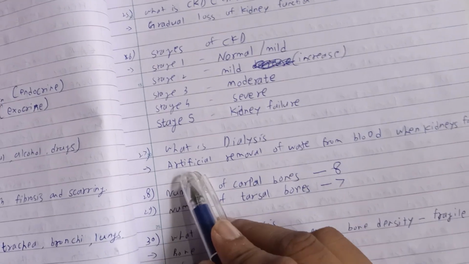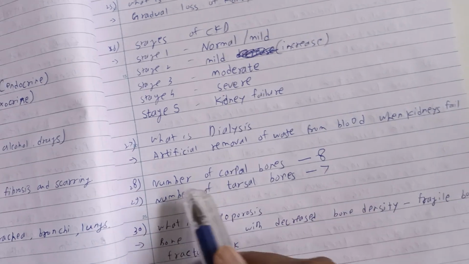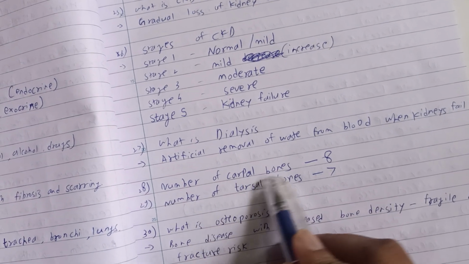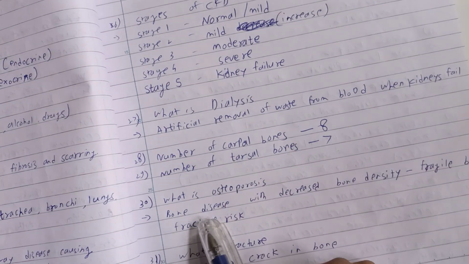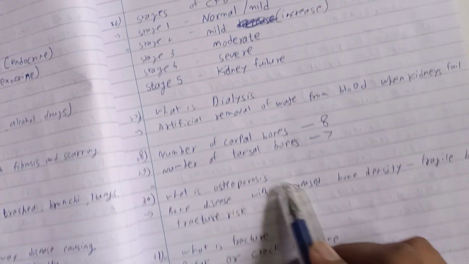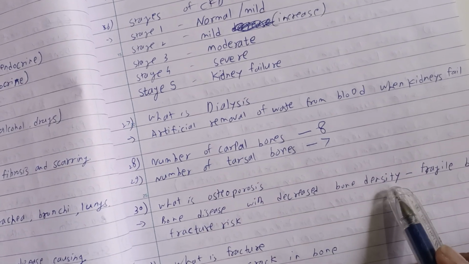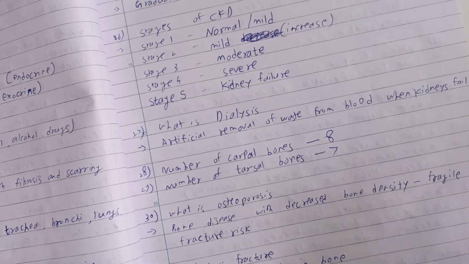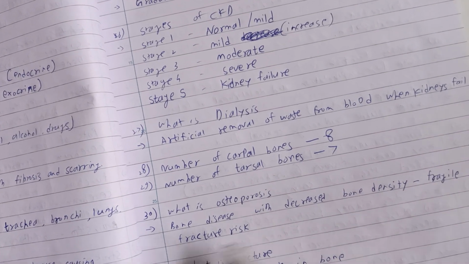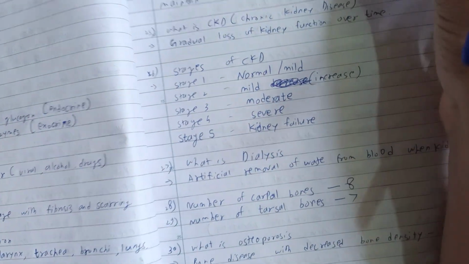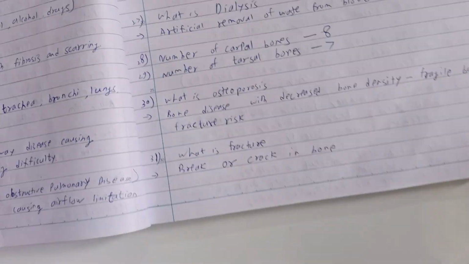What is dialysis? Artificial removal of waste from blood when the kidney fails. Number of carpal bones: 8. Number of tarsal bones: 7. What is osteoporosis? Bone disease with decreased bone density. What happens in this condition? Bone is fragile and fracture risk is very high. What is fracture? Break or crack in the bone.